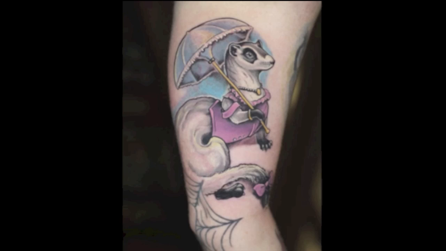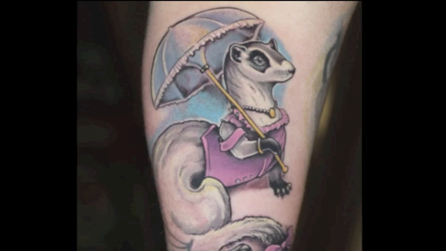Yeah, we're critiquing illustrative style tattoos today. Who's first? We're starting with number 1. This is Sean Hebranks. It's the ferret. Kelly, you have a funny story about Sean?